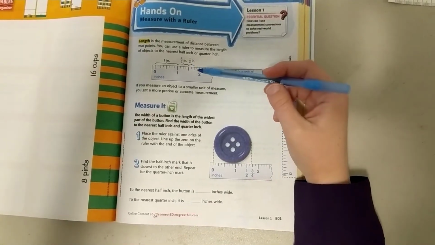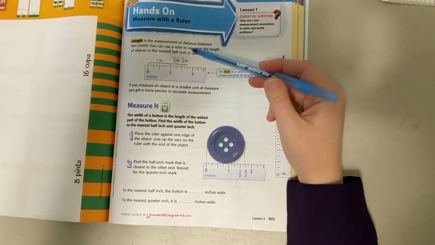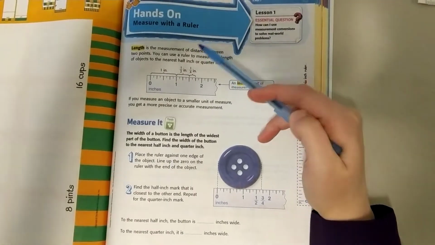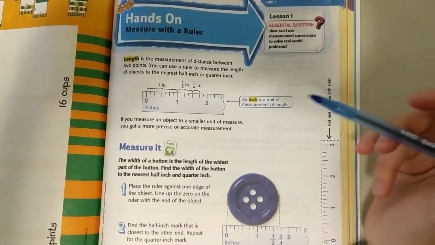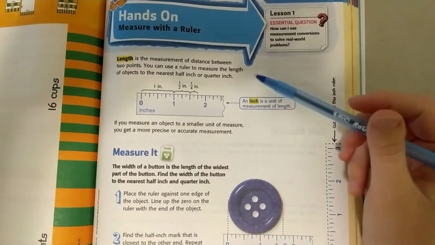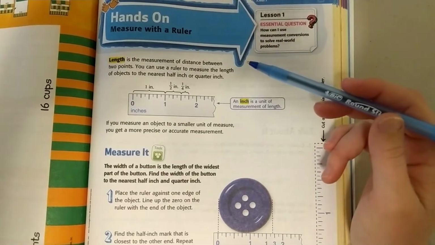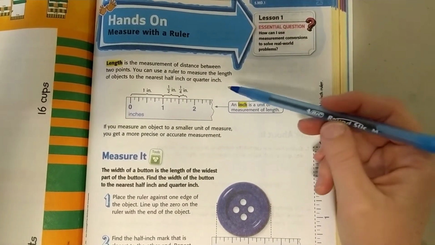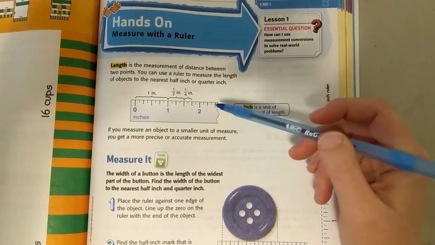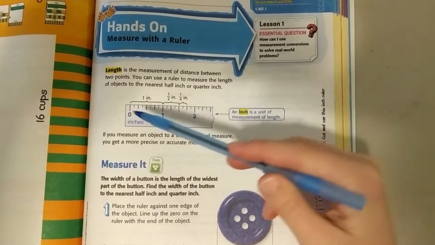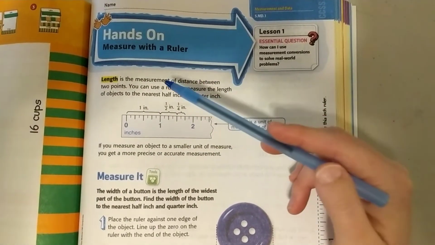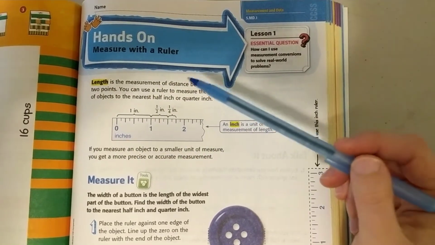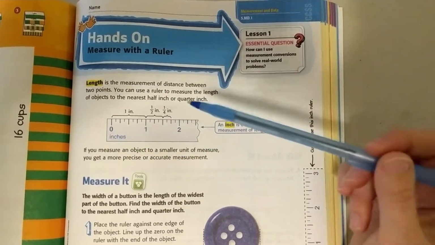So in this unit of study, we're working on measurement, and we're starting with length. Length is a measurement of distance between 2 points. Often we're measuring objects. And before this, if you haven't already watched my basic ruler introduction, you should watch that, and then come back and finish this video.